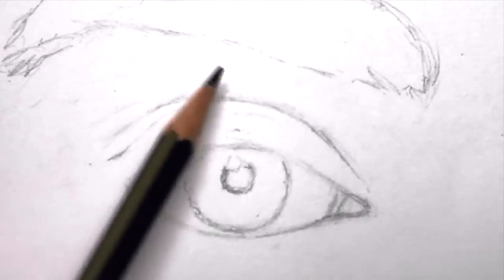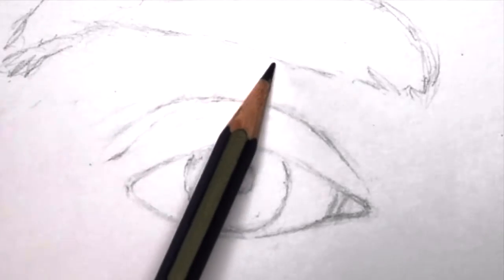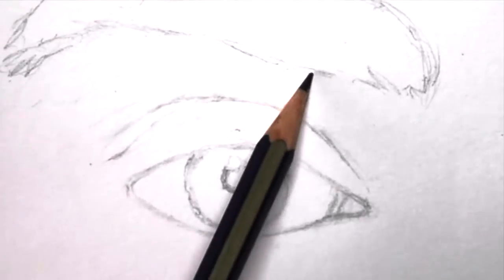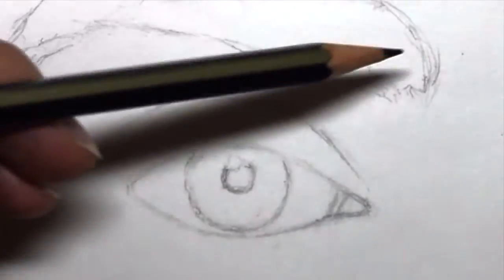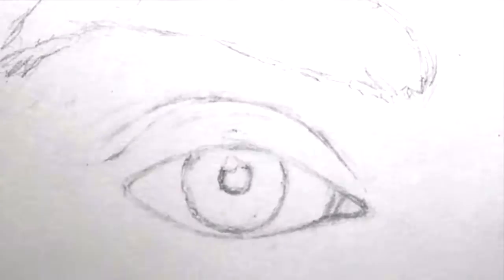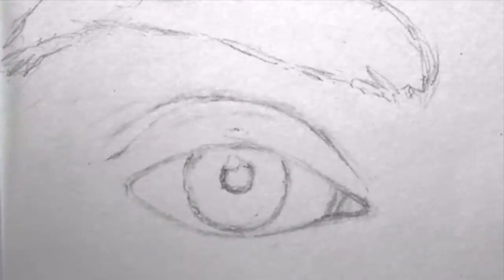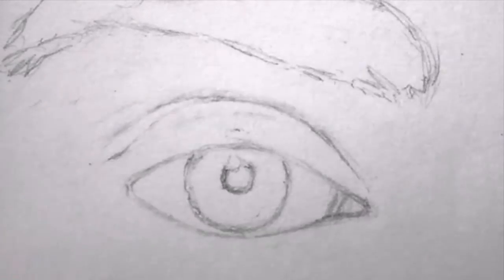And then you got to look at your eyebrow. How close. And I try to make my outline very light just so I know where it is, because I'm going to darken it in, but I don't want to color it in. So those are just some of the key thoughts.